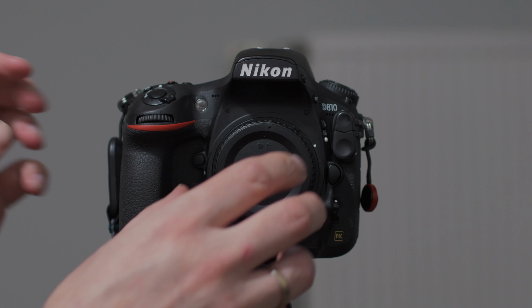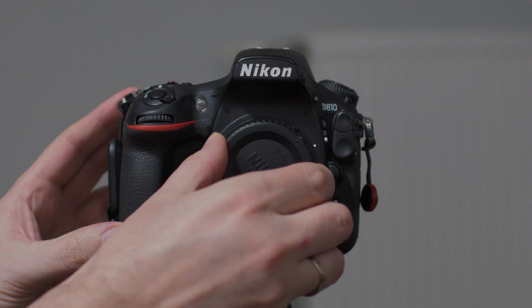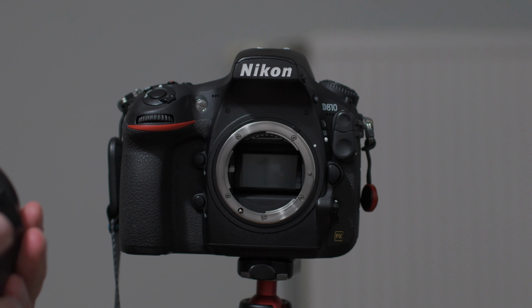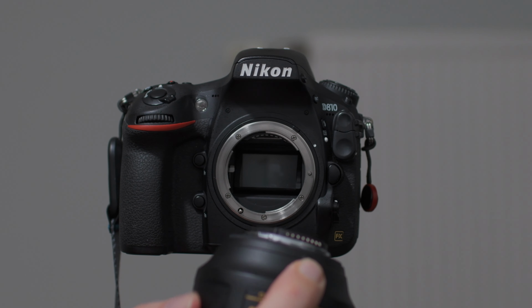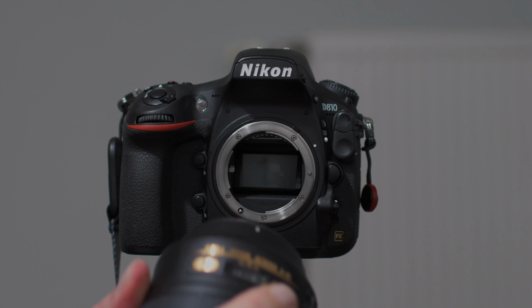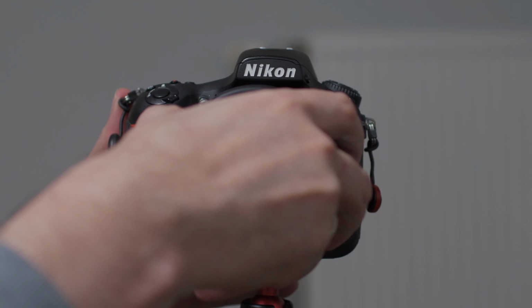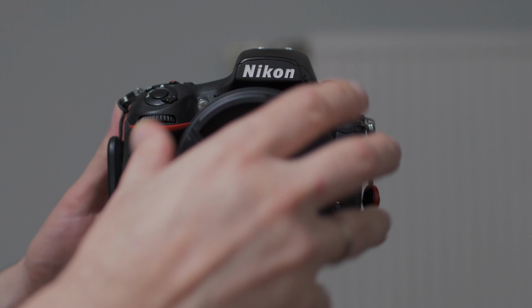Okay, now let's take a picture. First we mount a lens on the camera body. You first remove the body cap, then you align the Y dot of the lens and the body and place the lens in the body. You turn the lens until you feel and hear a click.